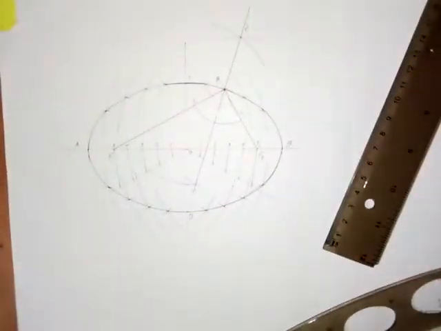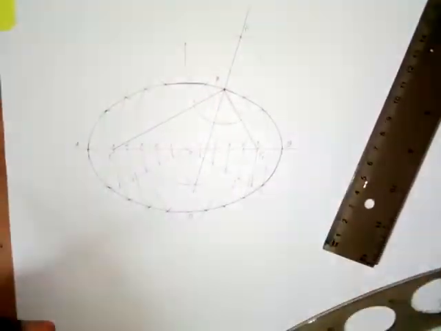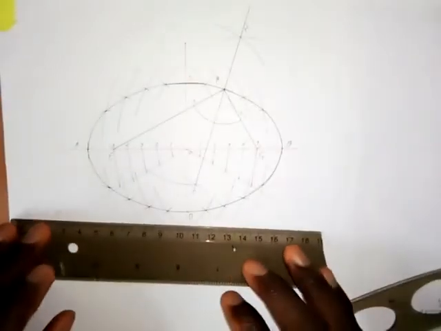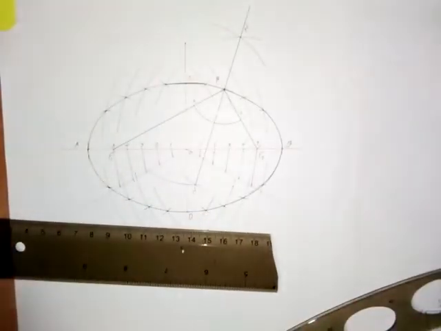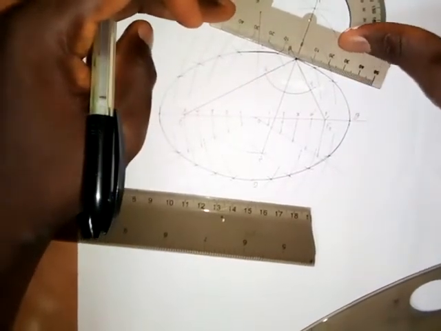All right. So this line MN is a normal to the curve. So the next thing that we are going to do is to draw the tangent.